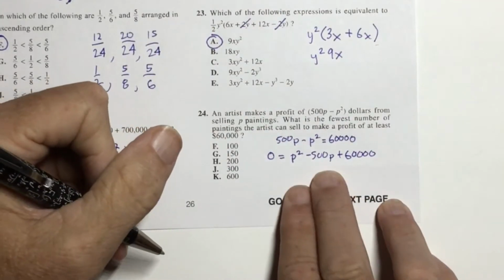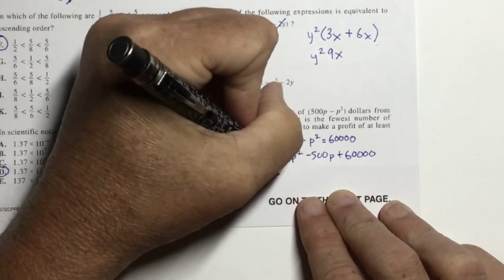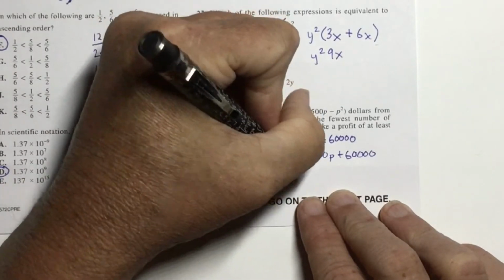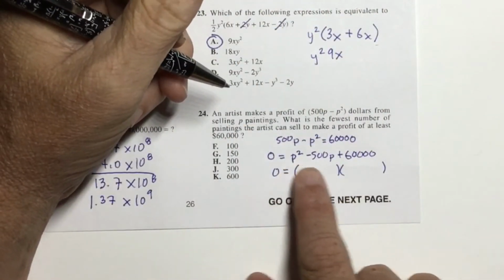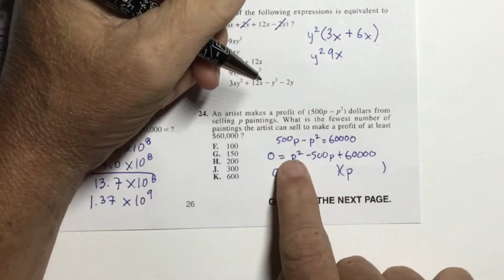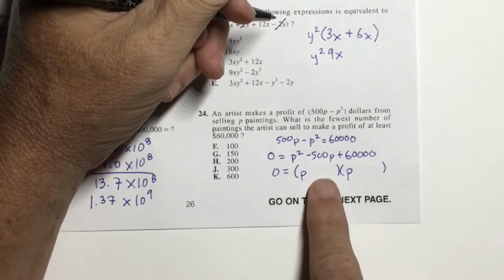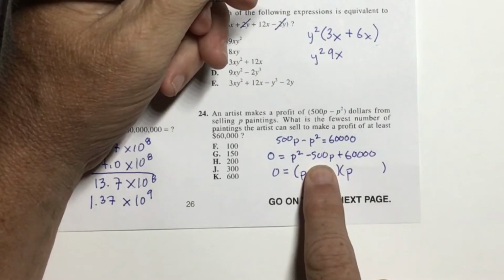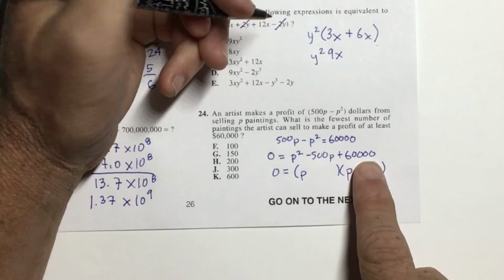All right, we can always solve a quadratic equation with the quadratic formula, but we don't need to do that here. We can just set up a couple of empty parentheses. I know that the first two things have to be p, otherwise how would we get p squared? Then to find these two numbers, I need two numbers that when added together equal 500, but when multiplied together equal 60,000.